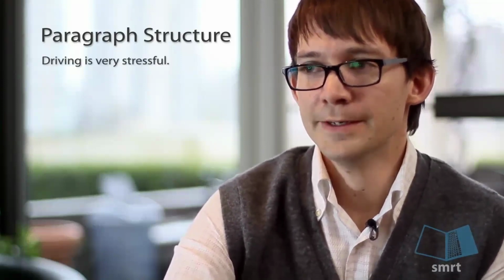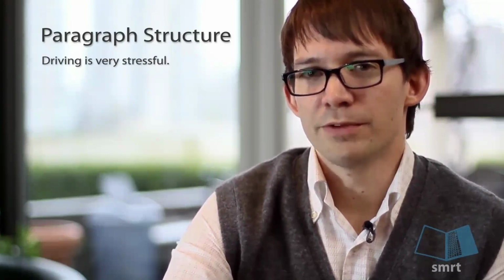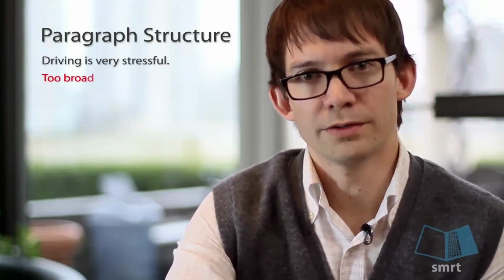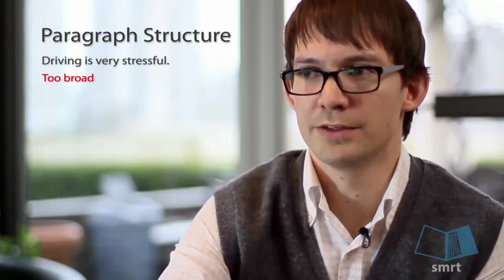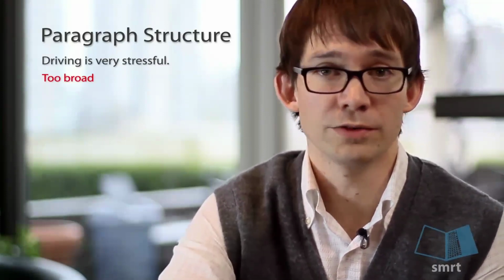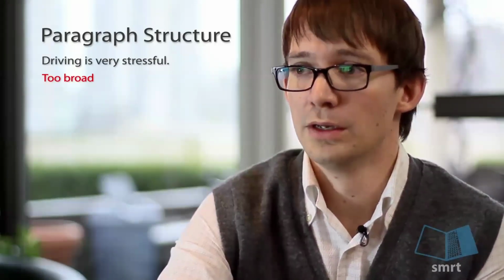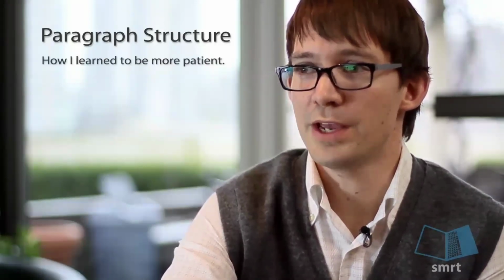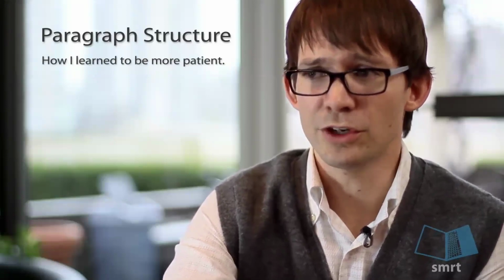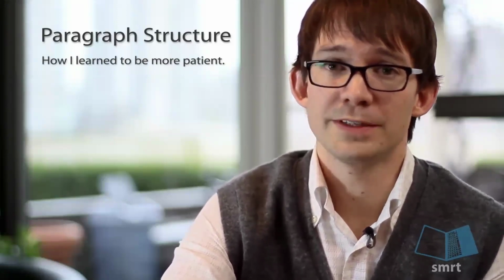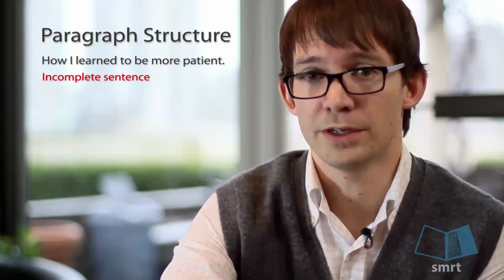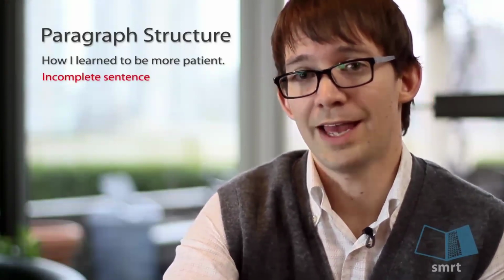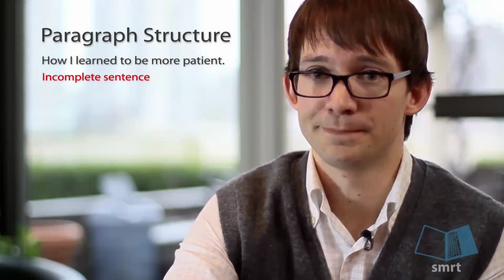Number 2, driving is very stressful. That's also problematic, but for the opposite reason. It's too broad. It's too big of an idea. You have to be more specific, less generalized. Driving where or when? Stressful for whom? Number 3, how I learned to be more patient. Now this is a good topic, but it's not a topic sentence because it's incomplete. Make sure that your topic sentence has a clear subject, verb, and is a completed idea.